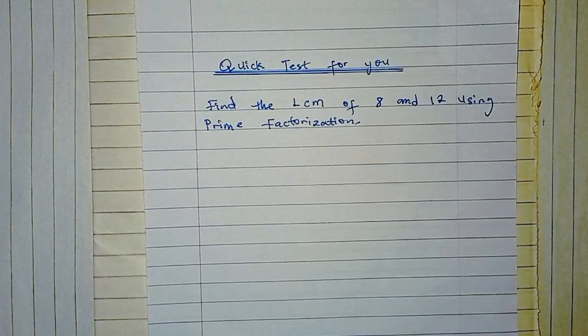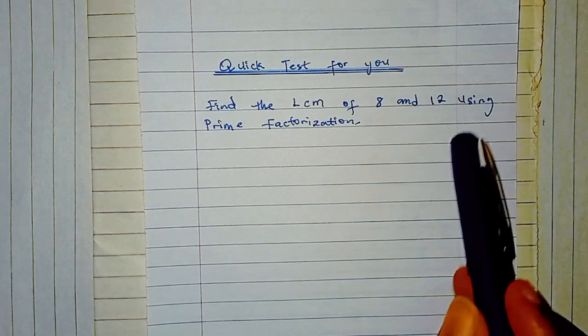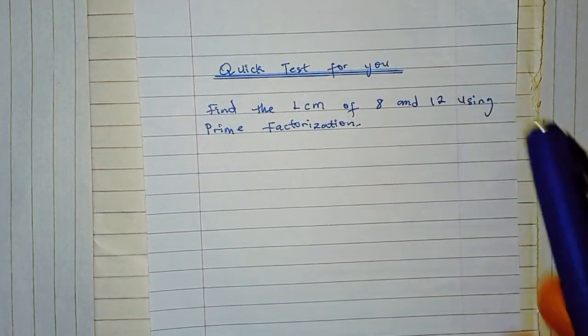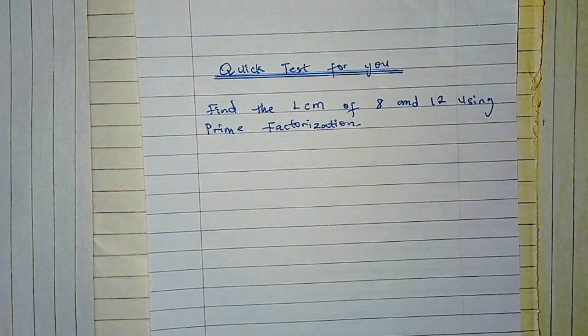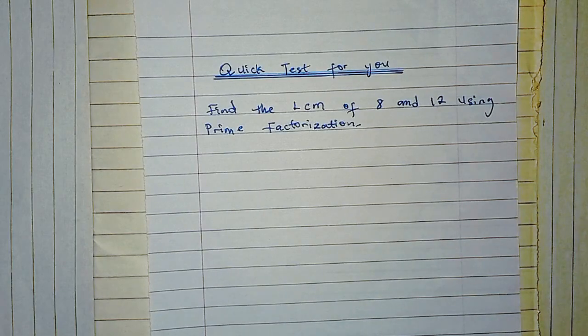Now, I want you to do this. I want you to find the LCM of 8 and 12 using prime factorization. Once you have done that, drop your answer in the comment. I'm going to mark it with good or bad. That is, if you got the right answer, I will use the good emoji, and if you get the wrong answer, I'm going to use the bad emoji.